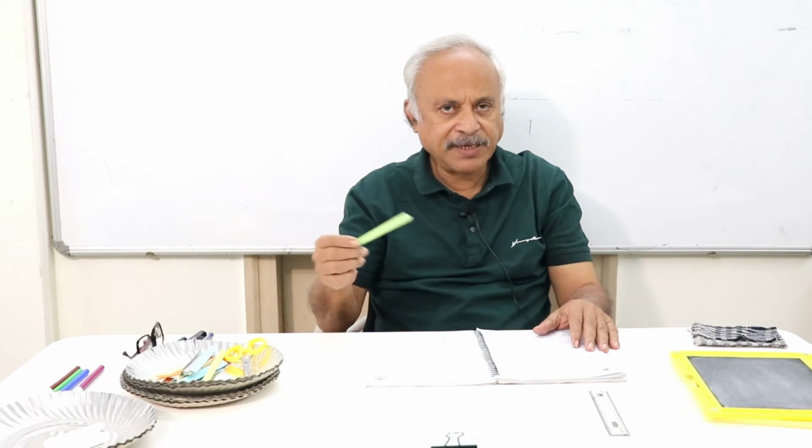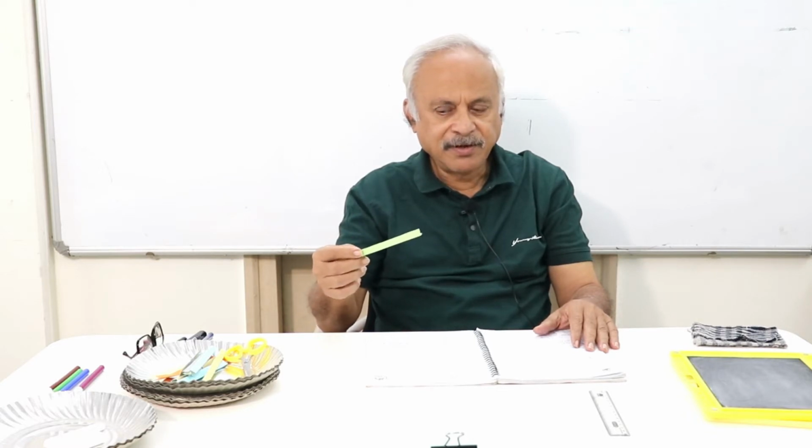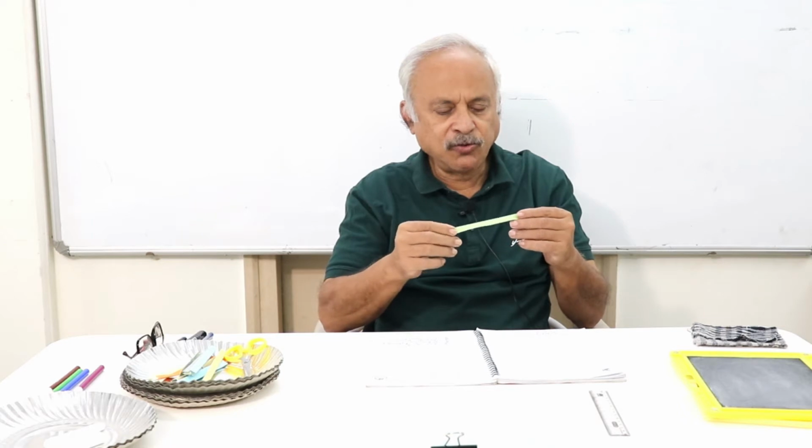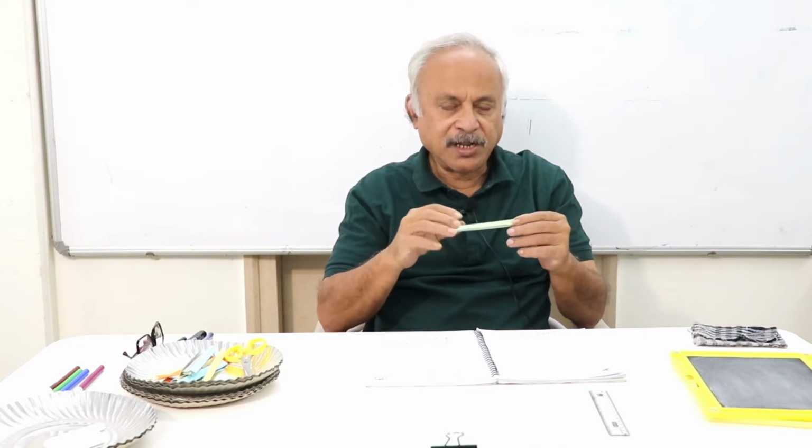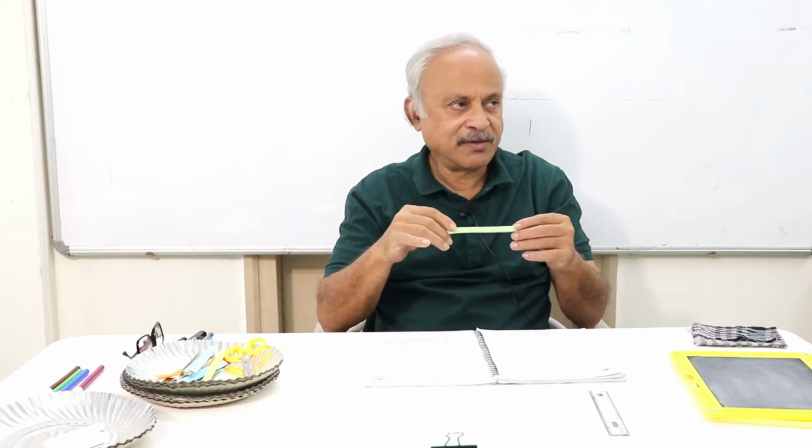So let me give the list of what we have done in the last sessions so that you can recall how we have been proceeding towards becoming comfortable with fractions. We started out by making a fraction kit using graph paper and colored paper, pasting, cutting. Remember, what did we use as the length of this one? 12 centimeters.